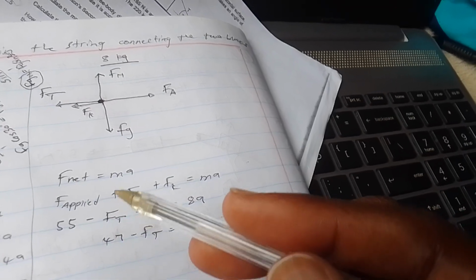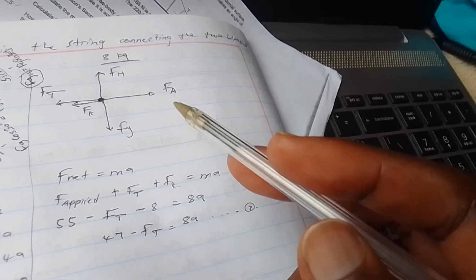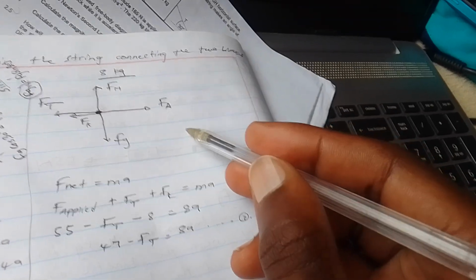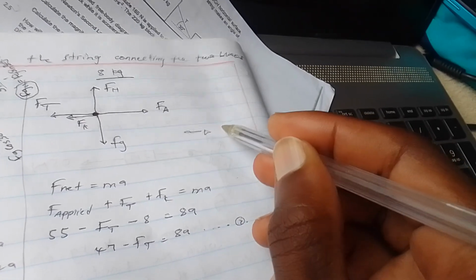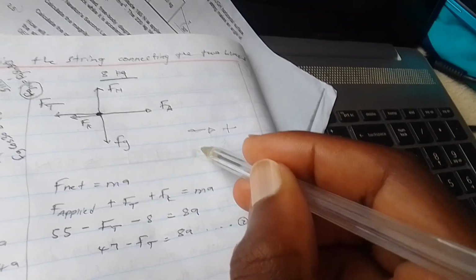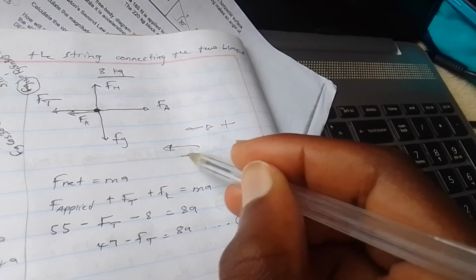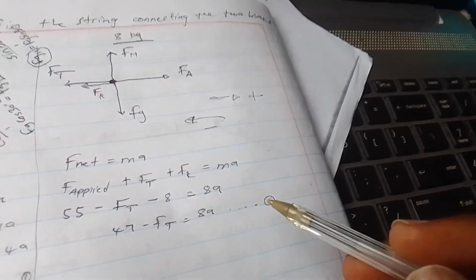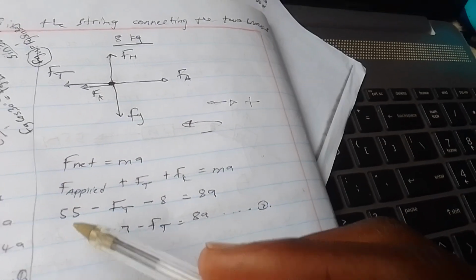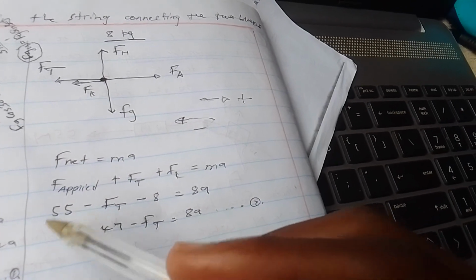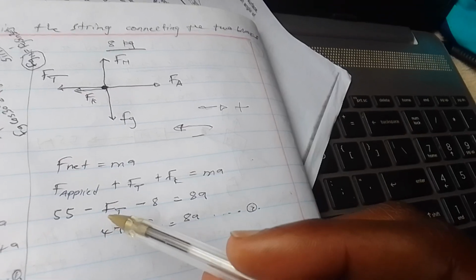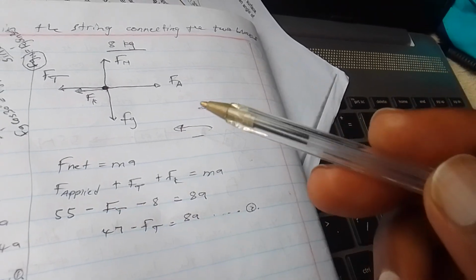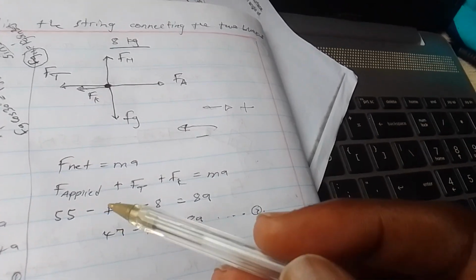Our Fc on our 8 kg block is opposing the direction. We said this direction is positive, and then the other direction will be negative. So our force applied, we are given the value already, is positive 55. Then it will be negative Ft. Ft, we don't have the value of it. We are looking for that value.